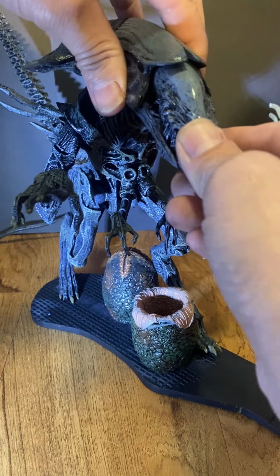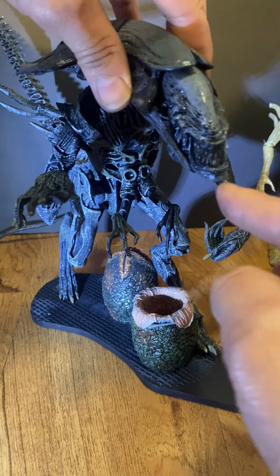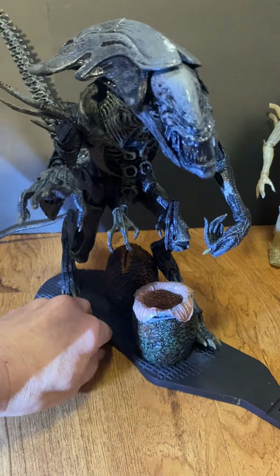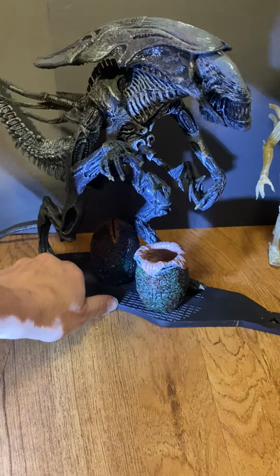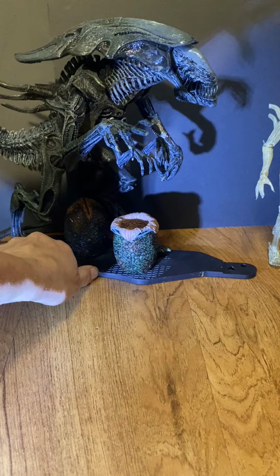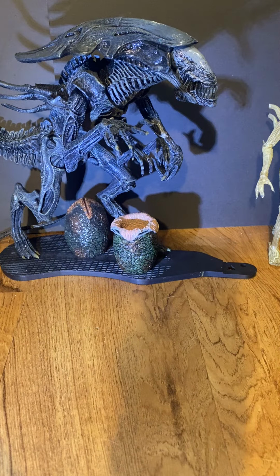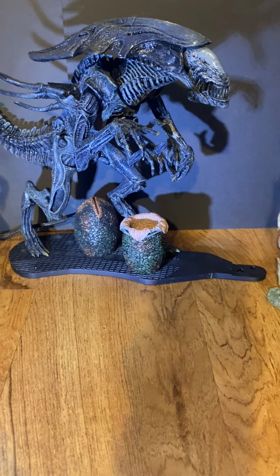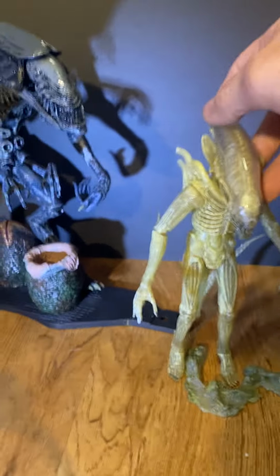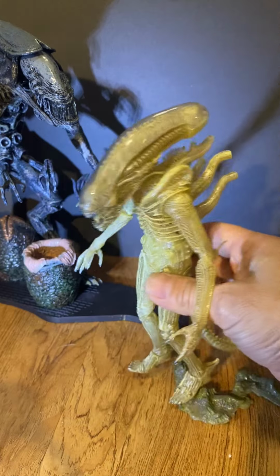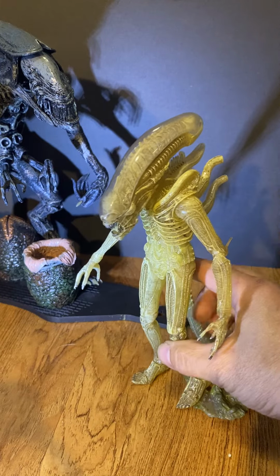Her head would extend in and come out of the shell, and she would lay the eggs for the aliens to come out. Now, these aliens change in this movie, and people wondered why they changed from the look of the big chap. So we're going to get into that right away. Here is what I would like to call the molt, like a spider molting its skin.